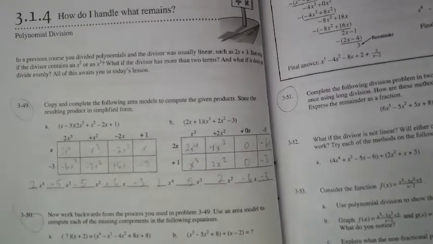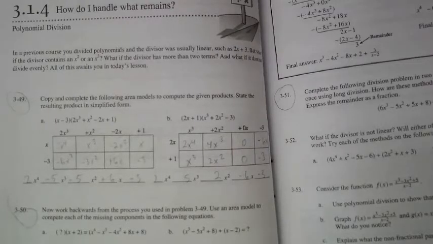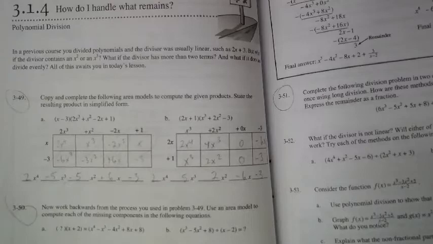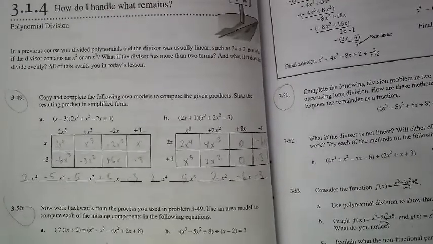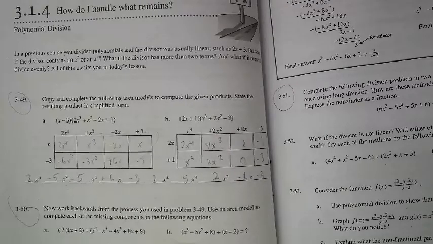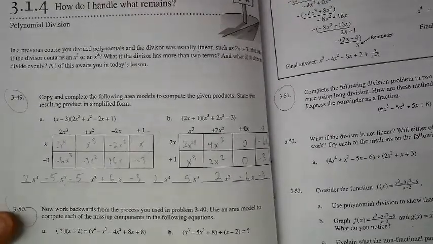Here's a pre-calc little lecture on 3.1.4. We're going to talk about polydoku, which you might remember from Integrated 3. And polydoku is just how we do division with polynomials.